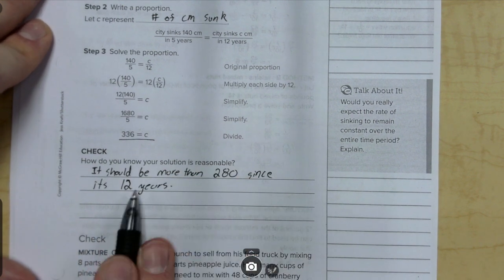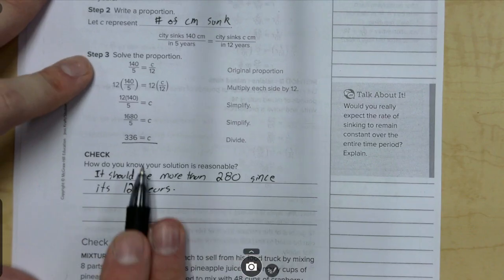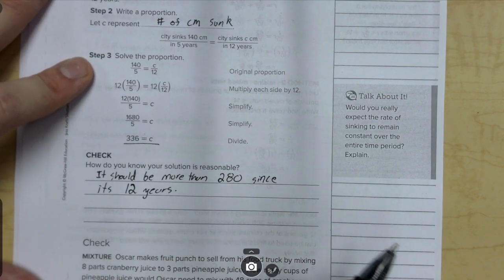And again, since it's 12, we know it's more than 280, so in the 300s makes sense.